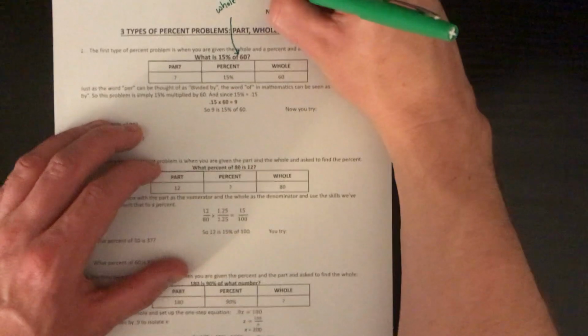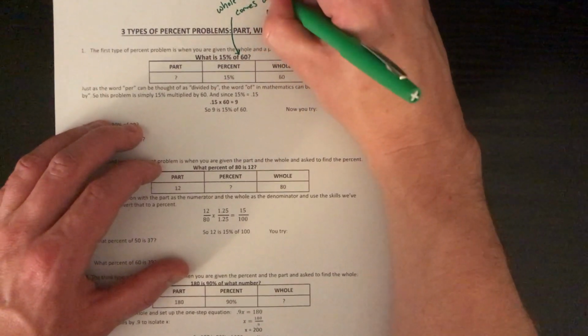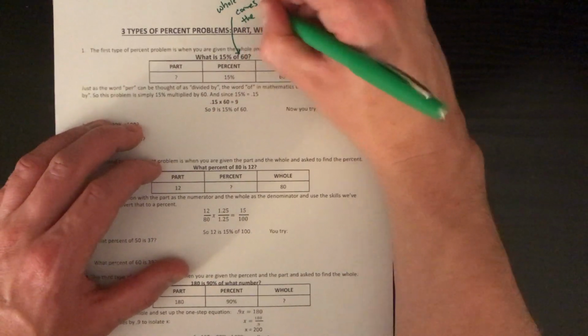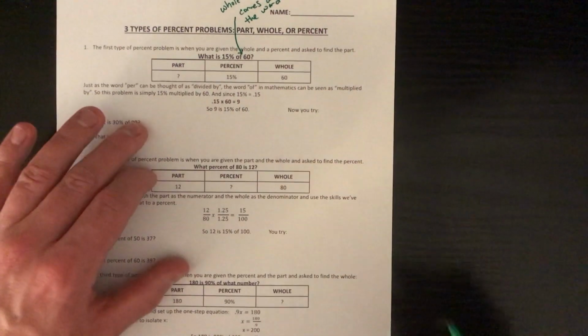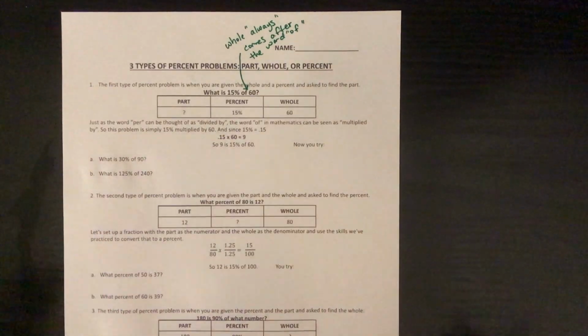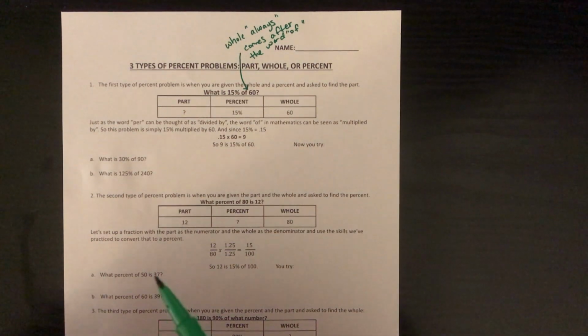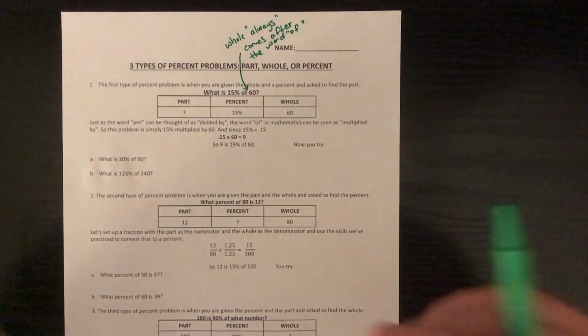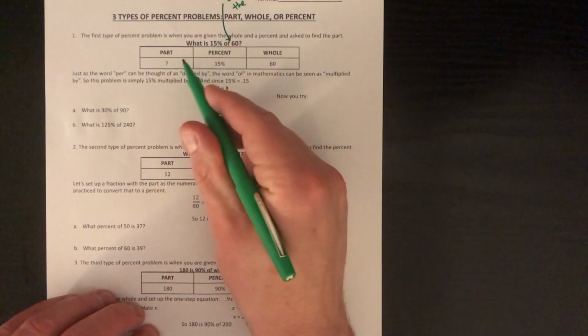You're taking a percent of something, and that something is the whole. So when you're reading it, whatever number follows the word "of" is almost certainly the whole. Our job here is to find the part.